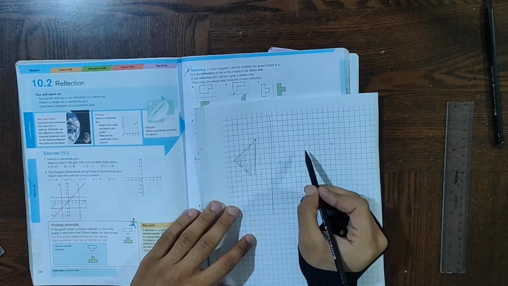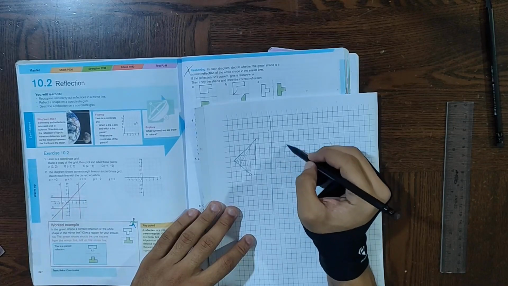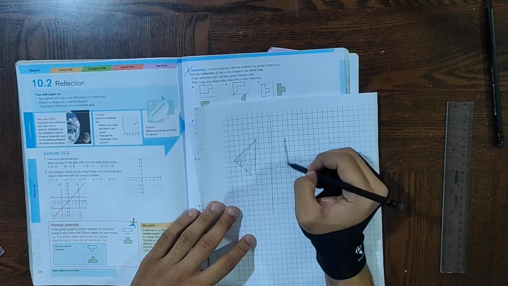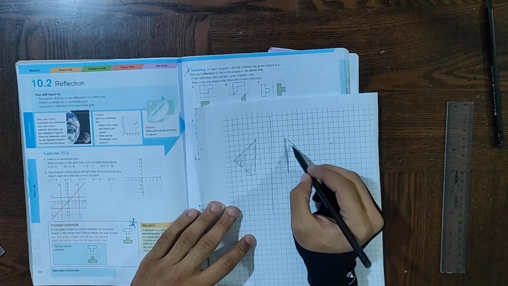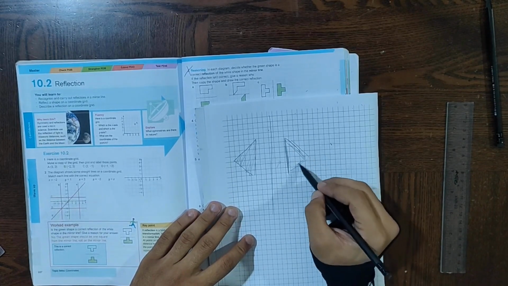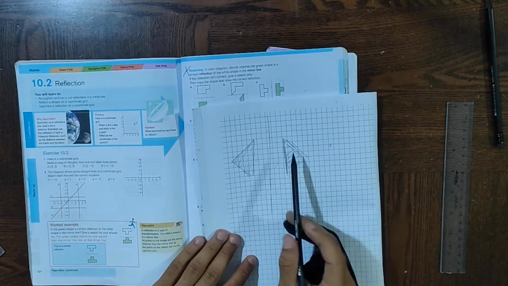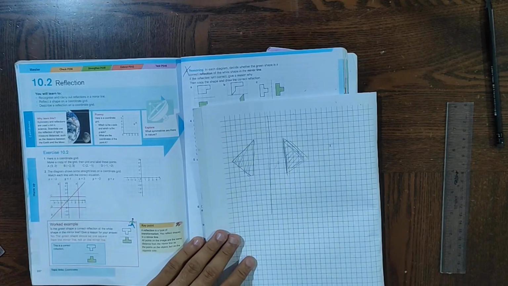So I will reflect this triangle. That means I will draw the opposite version of this triangle. It will be something like this. So this triangle here is flipped like this.